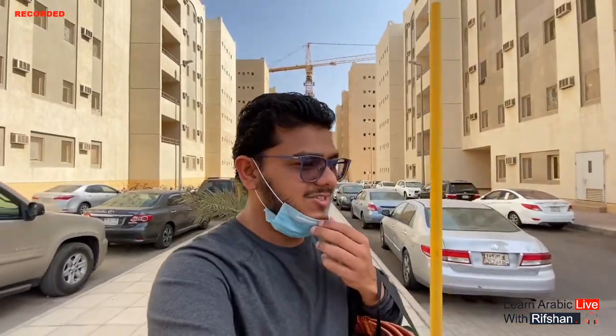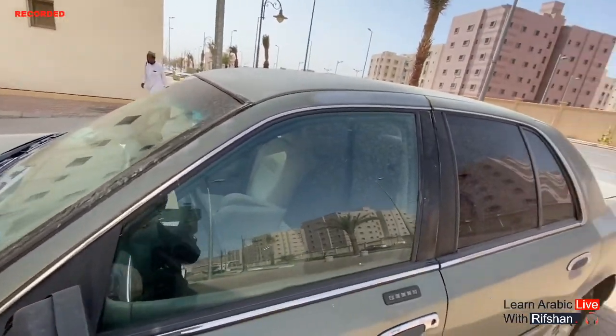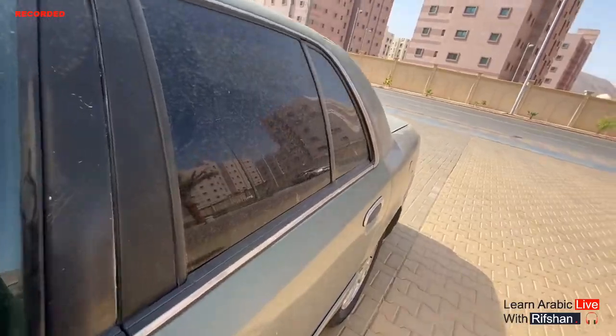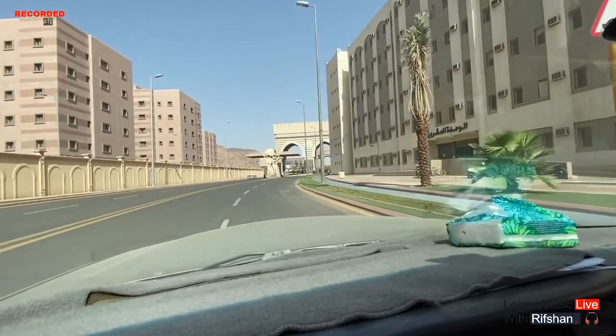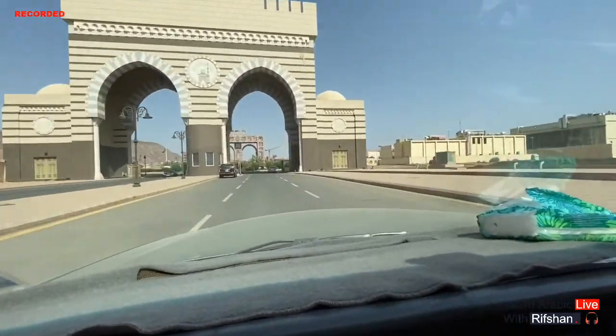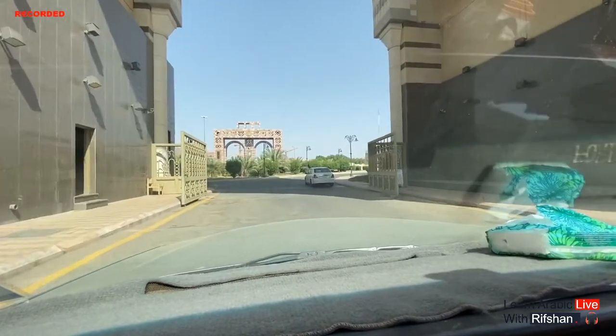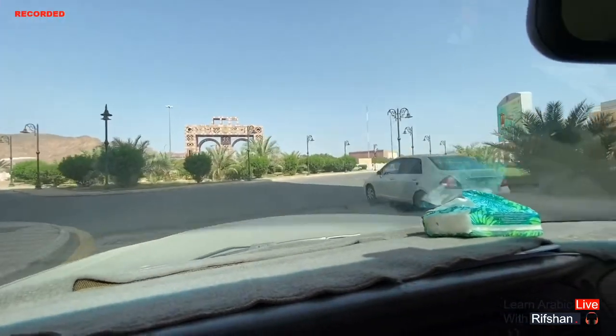Yeah, this is my car. It's a bit dusty. Inshallah will do. Here we go. Bismillah. Alhamdulillah.